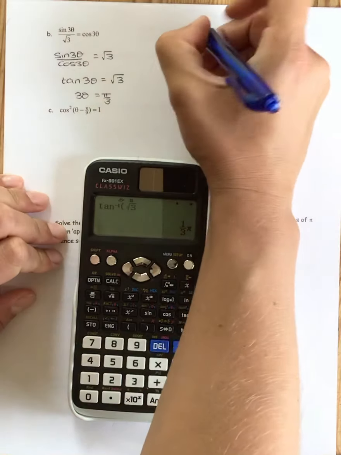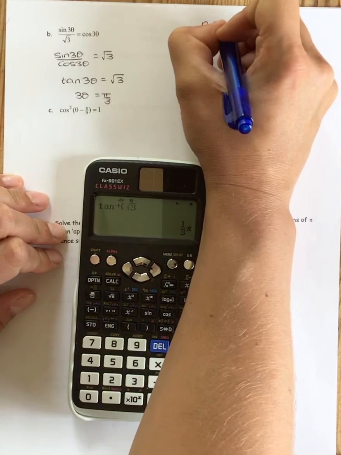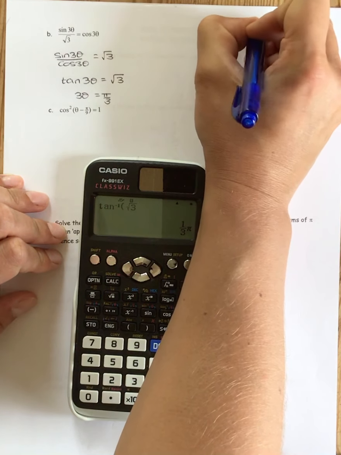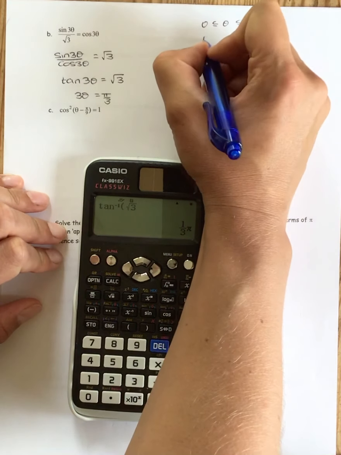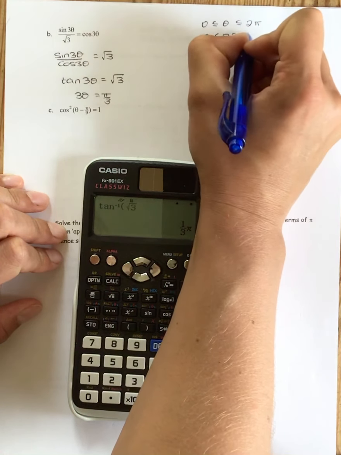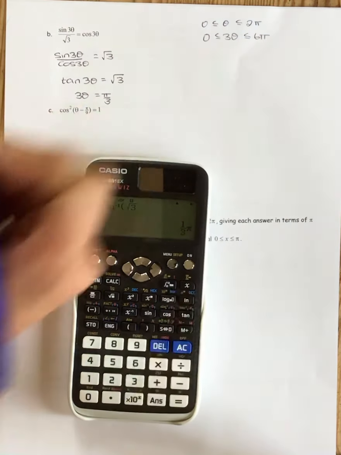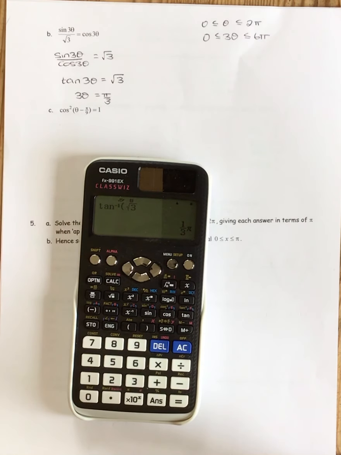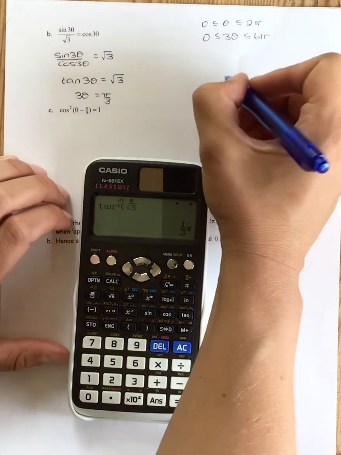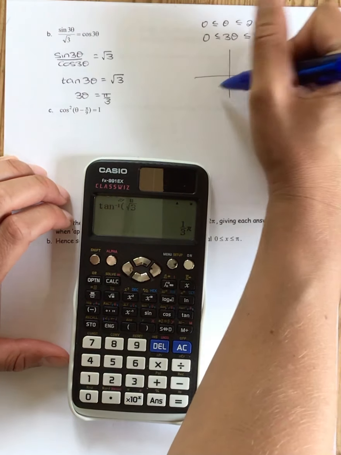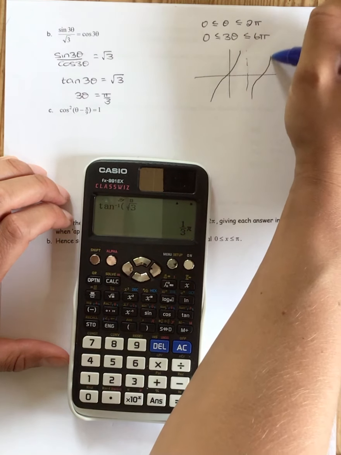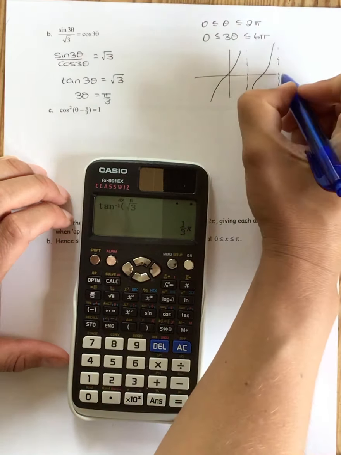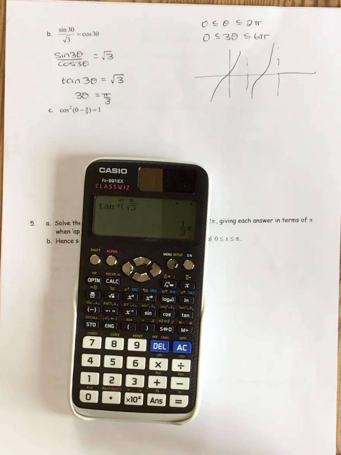Now the range is from 0 to 2 pi, but that is for theta. We're now working with 3 theta. So we need to multiply our range by 3, and we need to be considering values between 0 and 6 pi. Now we know the tan graph. It's the funky one that looks like this with loads of asymptotes. And we know it repeats itself every 180 degrees.